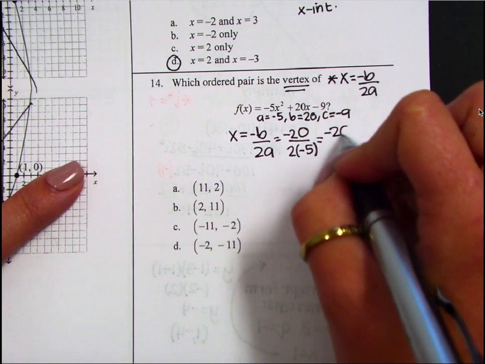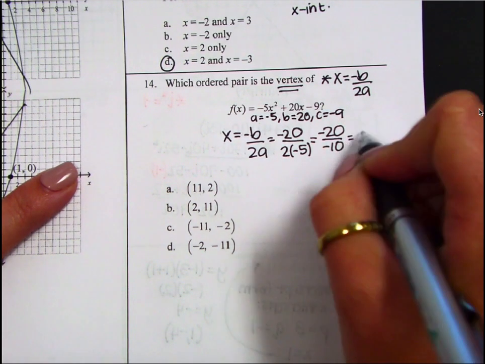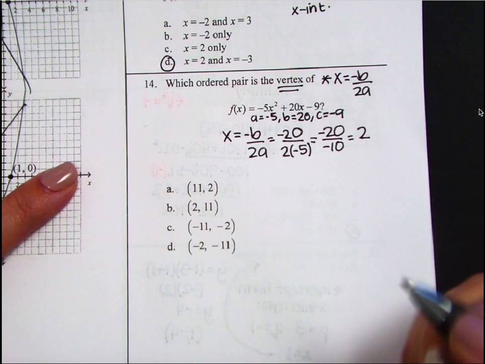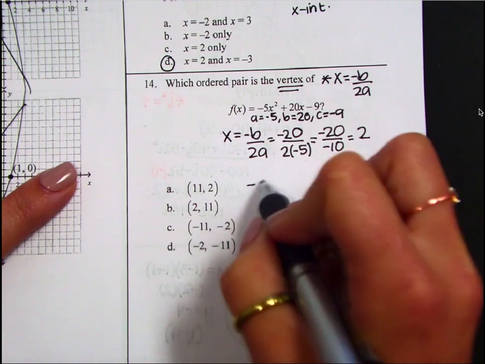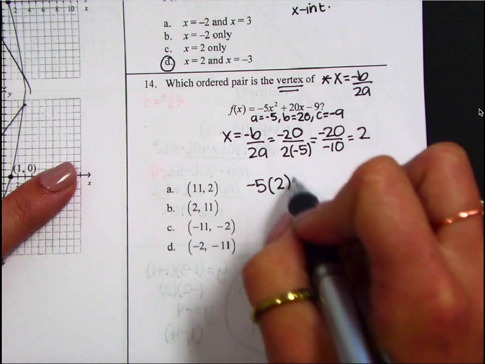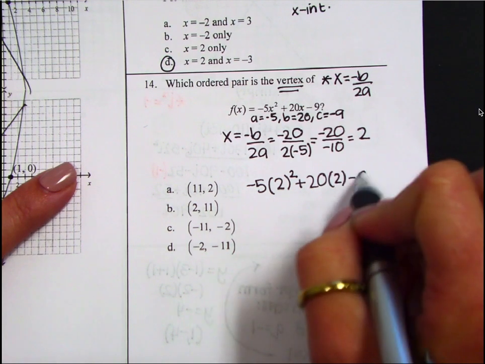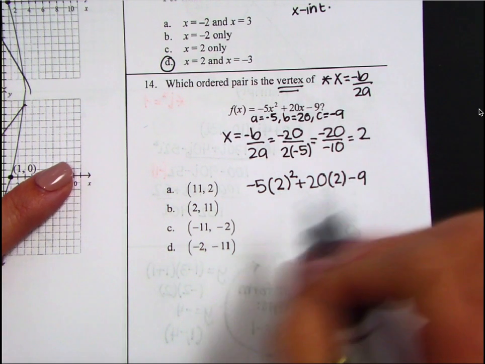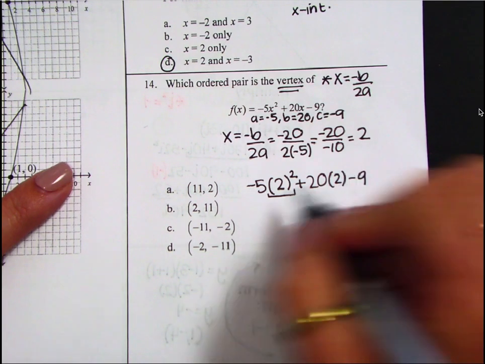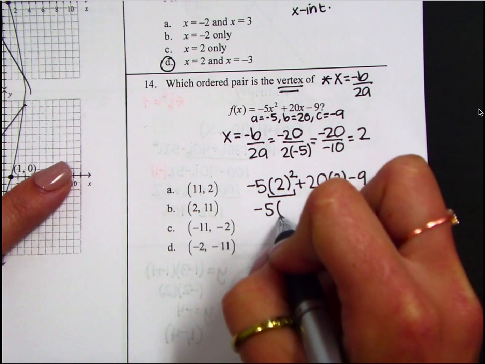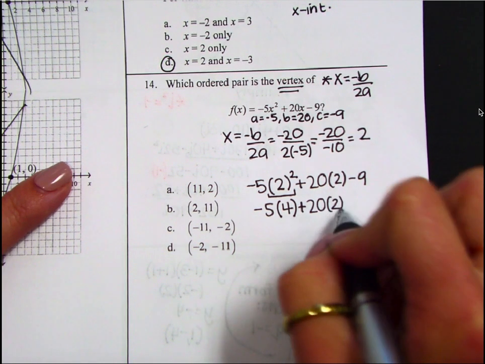So -20 divided by -10 will give us 2. So my x value in my vertex is 2, but then I'm going to plug it in, -5 times 2 squared plus 20 times 2 minus 9, and plugging it in will give me the y value. So order of operations, I'm going to square the 2 first. So -5 times 4. Then I'll copy down the rest.